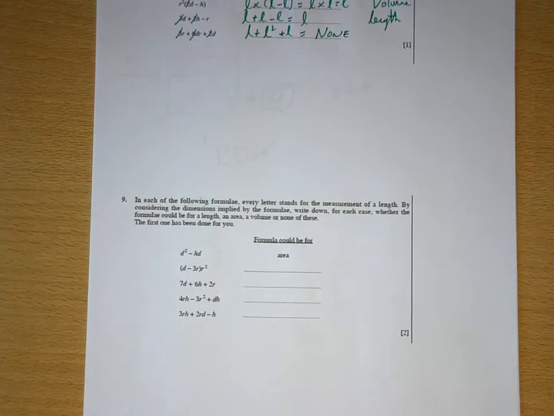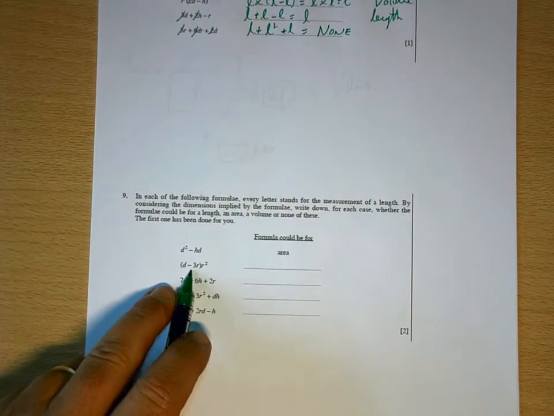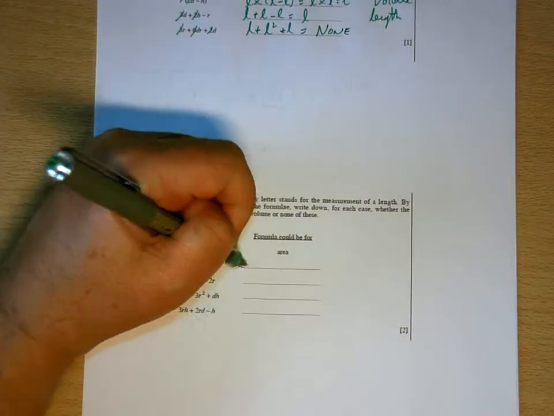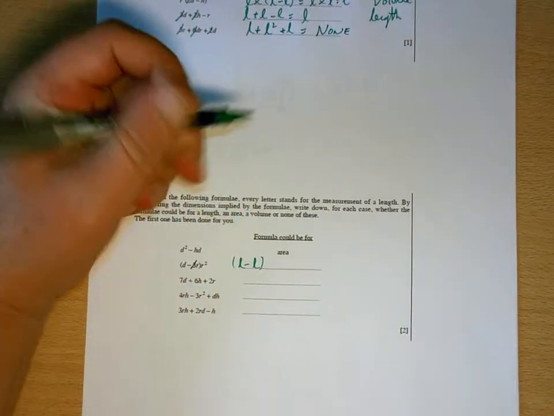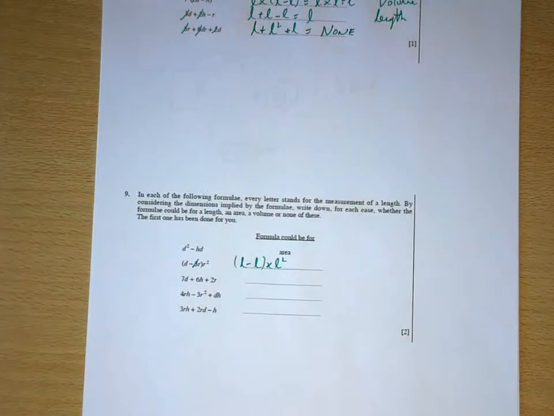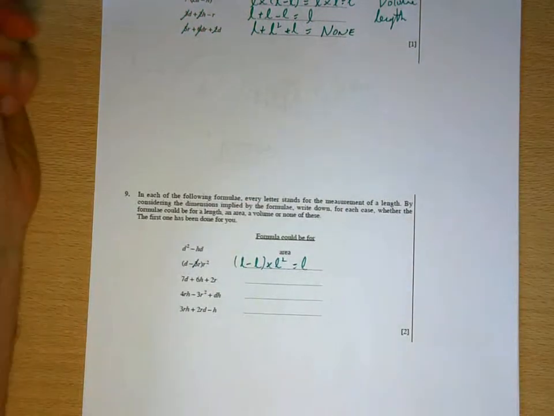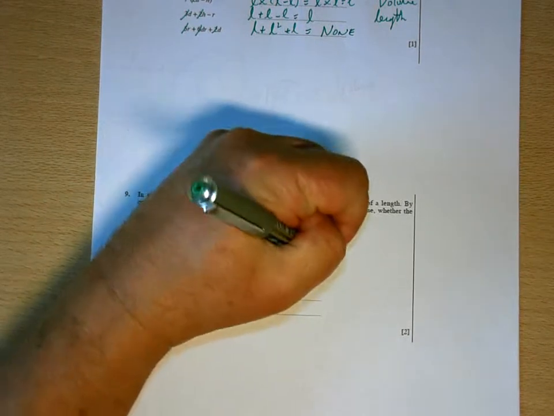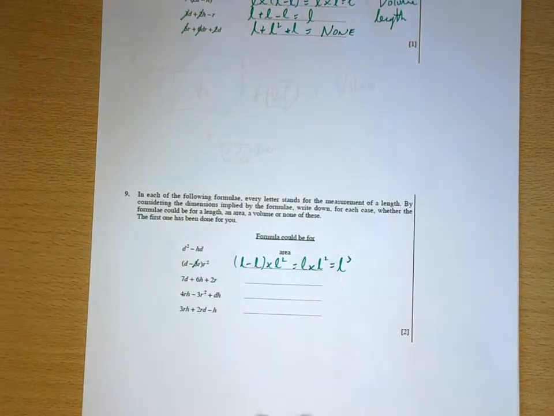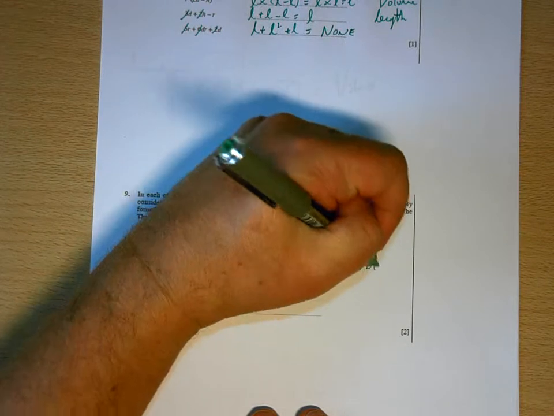And finally, length take away length gives us another length, times length squared. Length take away length is another length, times length squared is length cubed, which is volume.